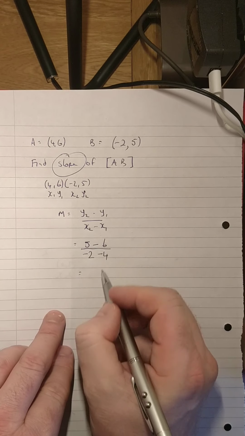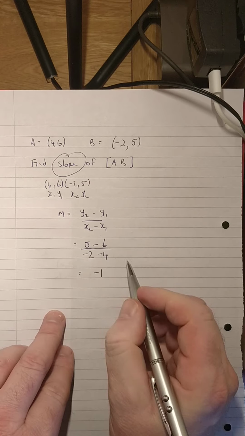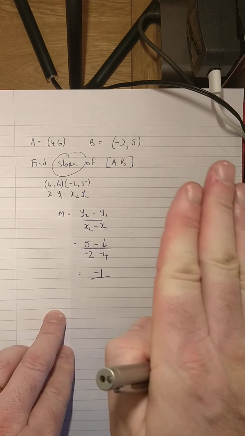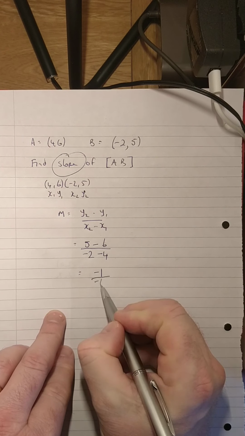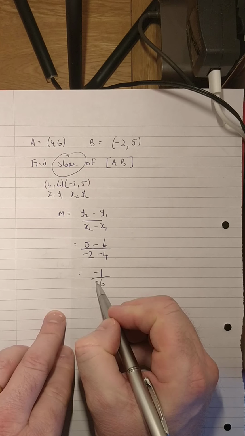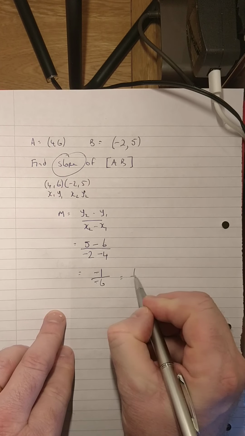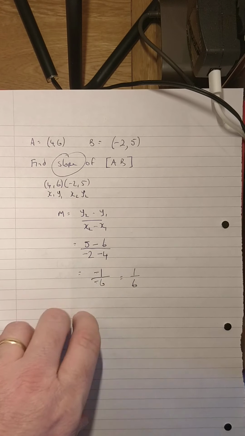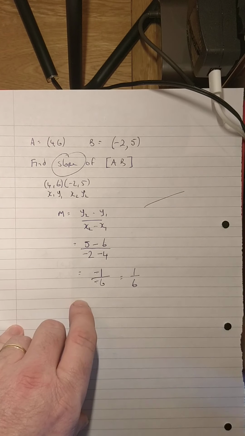So you get 5 minus 6, be careful, minus 1, isn't it? 5 meters above the water, down 6 meters. Minus 2, minus 4, 2 below the water, down 4 more, minus 6. Now you have minus 1 over minus 6. What does minus over minus? Minus by minus, plus. So your answer is 1/6. That's it. So again, it's a plus slope. So if we plotted that, it would kind of look a bit like that.